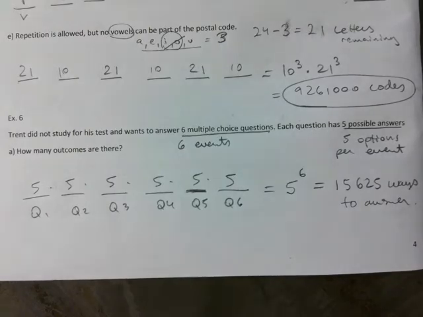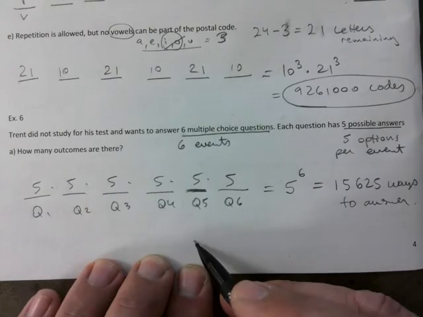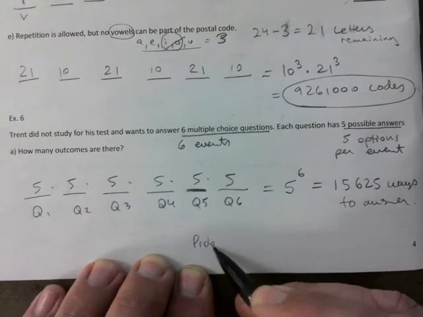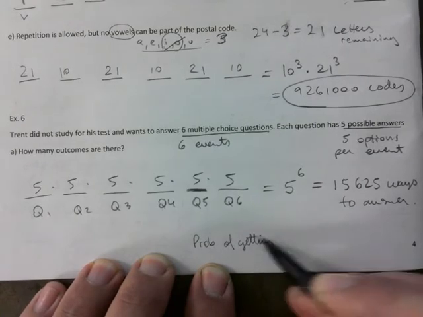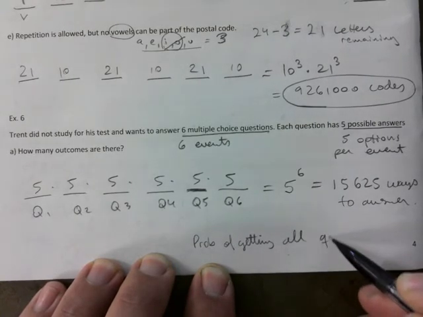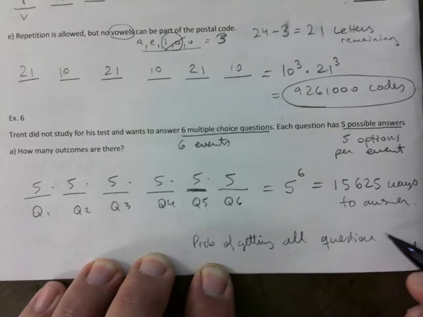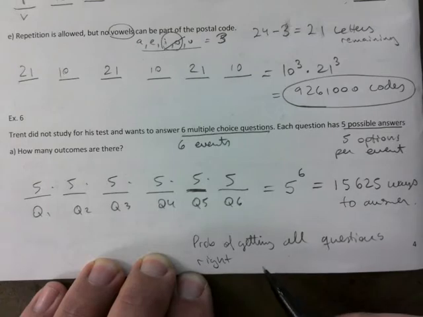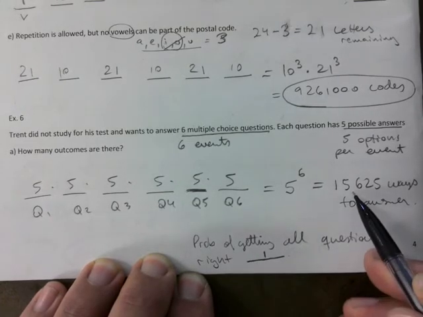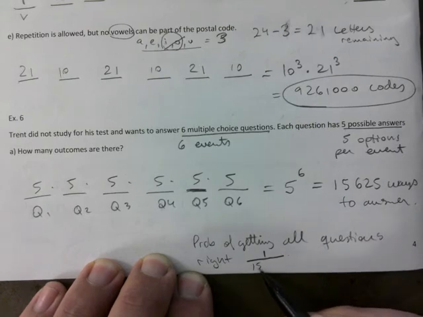So can I do probability real quick here? A probability of getting all questions right would be what? 1 in 15,625, right?